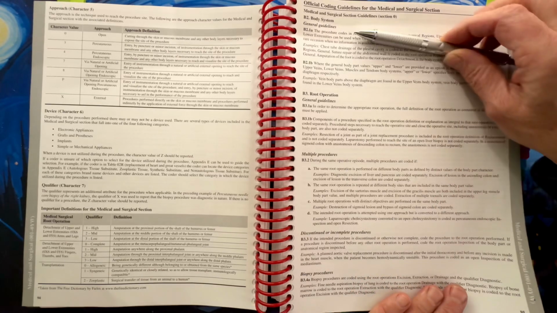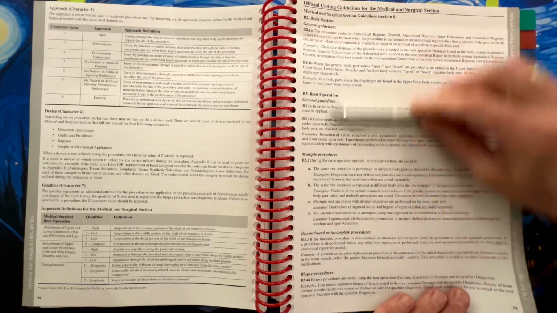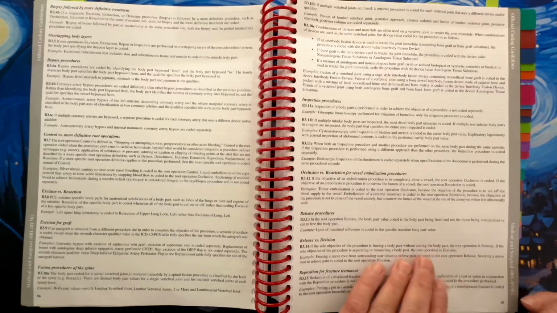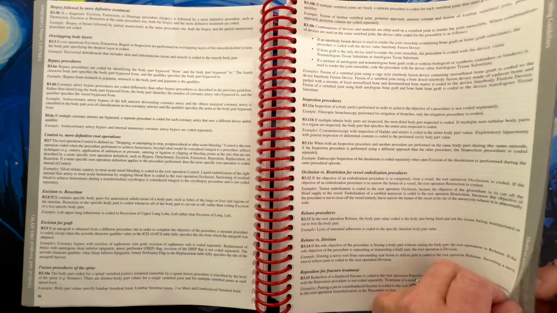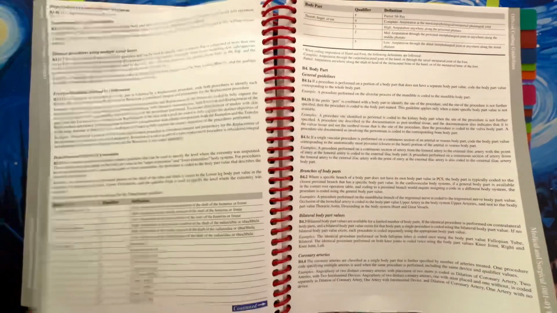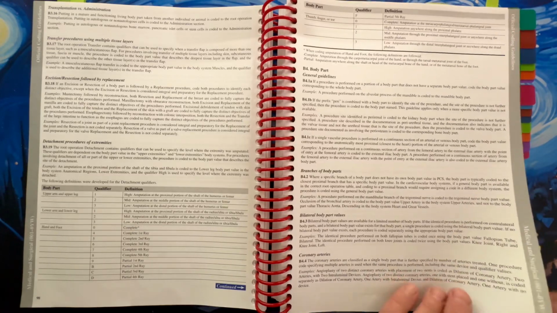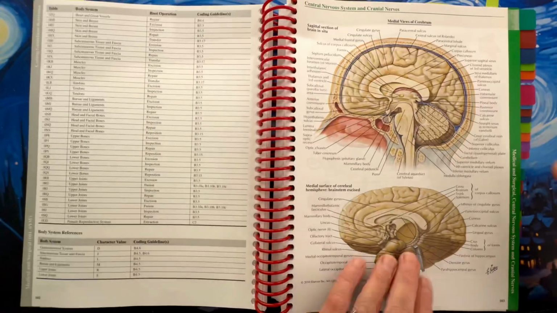But again, we have the official coding guidelines for the medical and surgical section. Understand these, go through them, get familiar, really explore what they're saying and what they mean. I cannot underscore enough the importance of understanding those guidelines to help it make more sense for you.